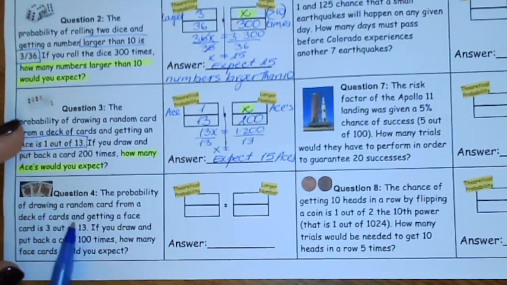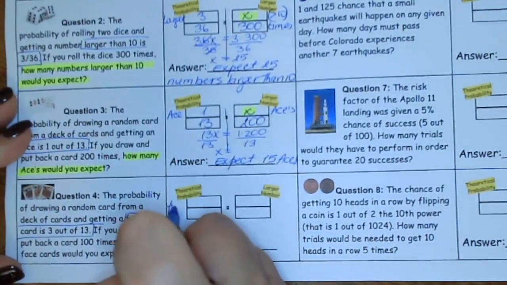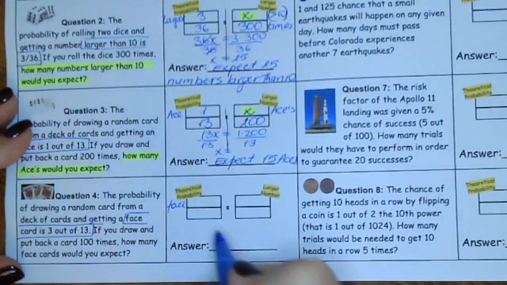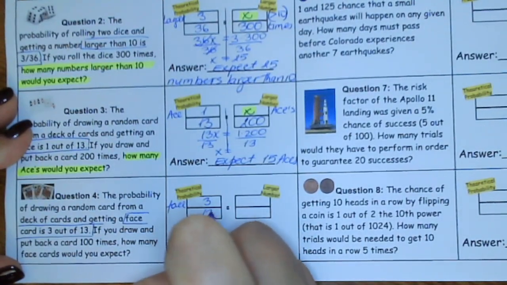The probability of drawing a random card from a deck and getting a face card is 3 out of 13. So if we draw a card and it's a face card, jack, queen, or king, that is the probability. So here I have my face cards, 3 out of 13.